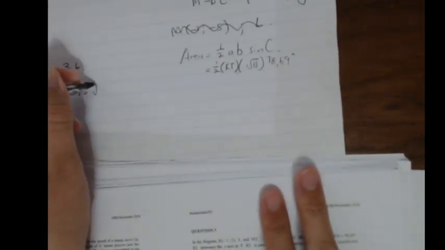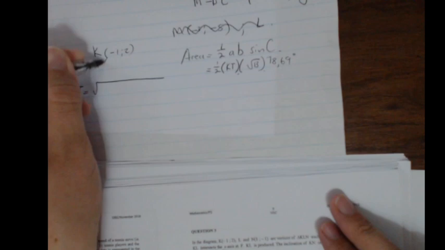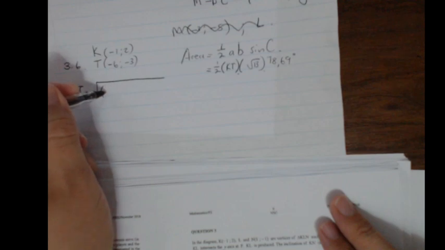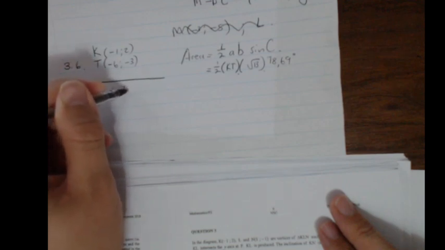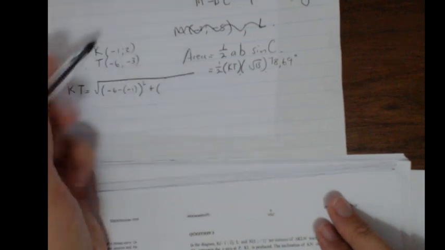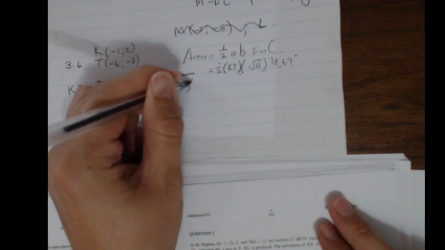Okay, so KT, distance formula. If K is (-1, 2), that's given, and T, which I worked out, is (-6, -3). Difference in x: -6 minus -1, squared, plus difference in y: -3 minus 2, squared.